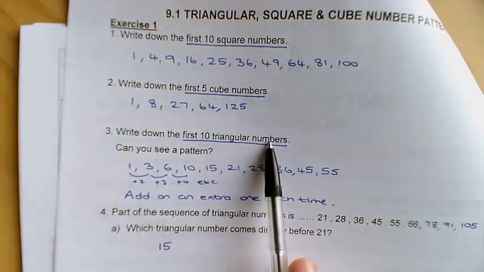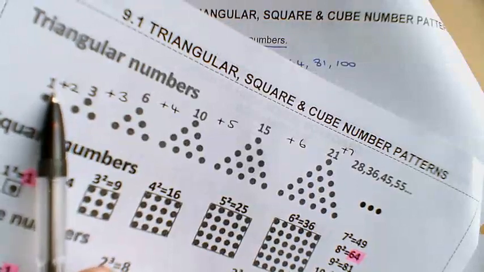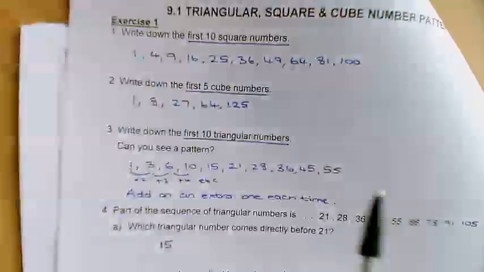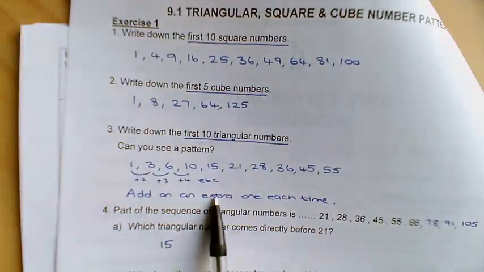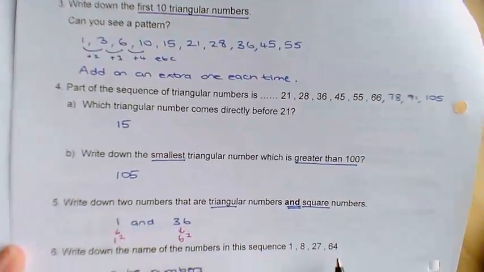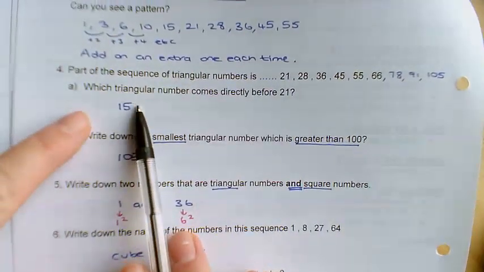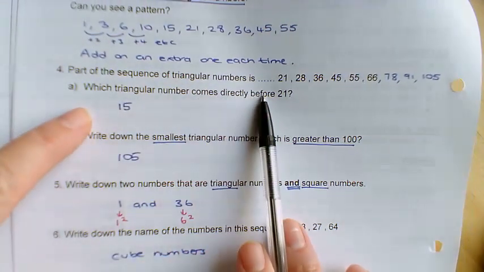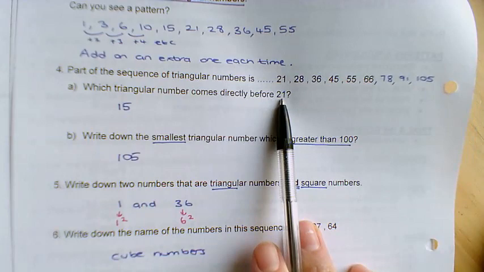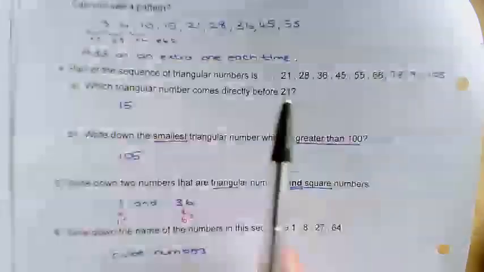Write down the first 10 triangular numbers, and can you see a pattern? There's your first 10 triangular numbers there. 1, 3, 6, 10. And then the pattern was the one that I was talking about. Add on an extra one each time. Then part of a sequence of triangular numbers is this, and then they want you just to write down which triangular number comes directly before the 21. It's in this book there. Before the 21 is the 15.